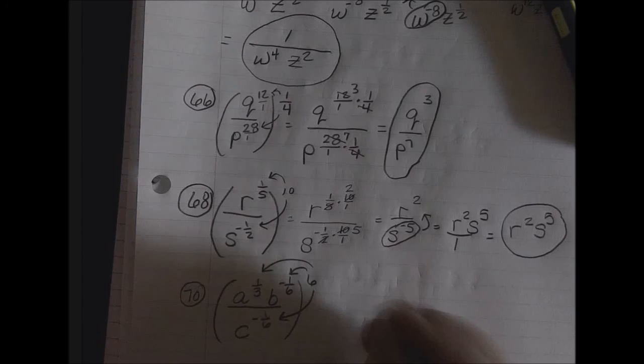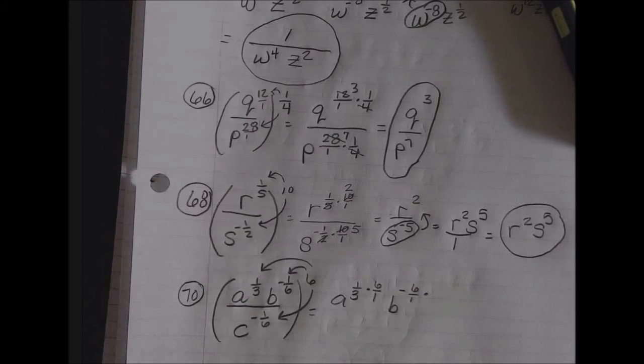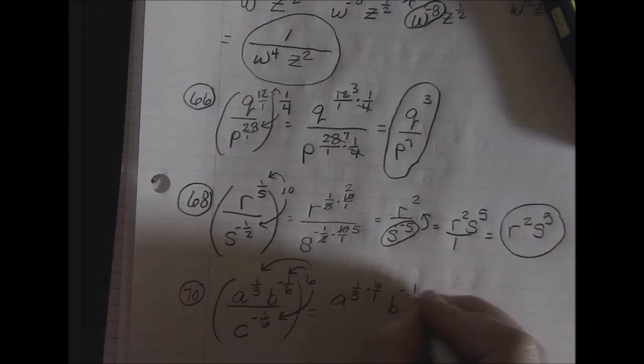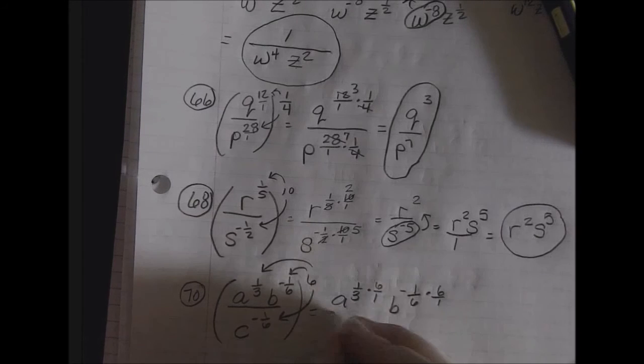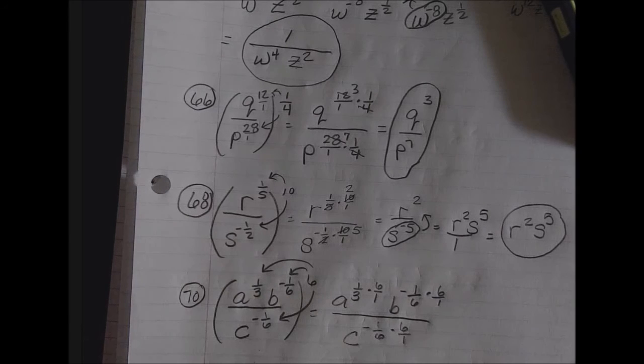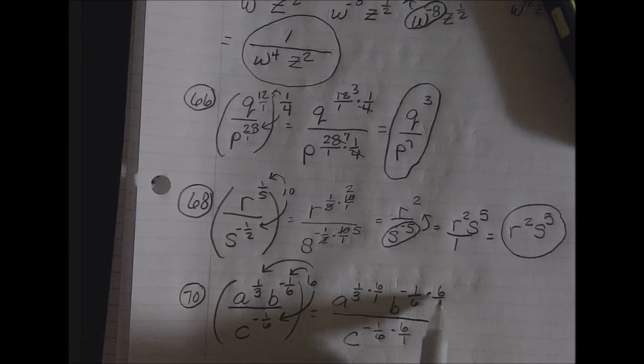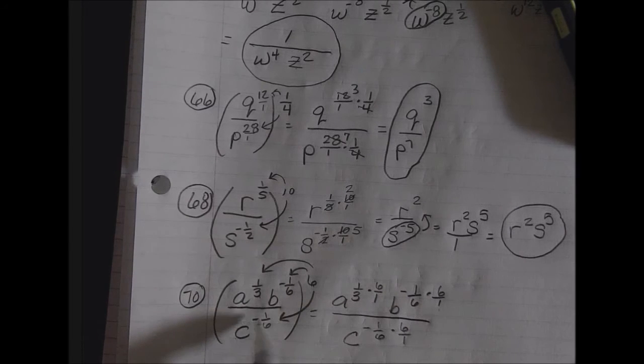which gives me a to the 1/3 times 6 over 1, b to the negative 1 over 6 times 6 over 1, over c to the negative 1 over 6 times 6 over 1. So again, 1/3 times 6, and we do it over 1 so we see our numerator and denominator. b to the negative 1 over 6 times 6. And then c to the negative 1 over 6 times 6.